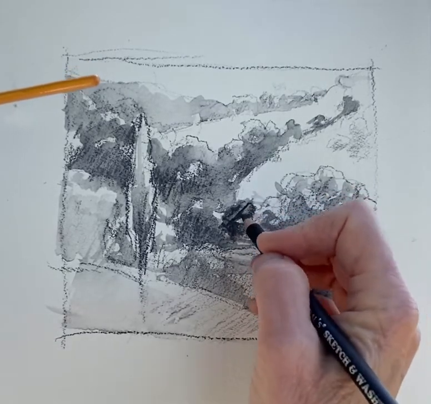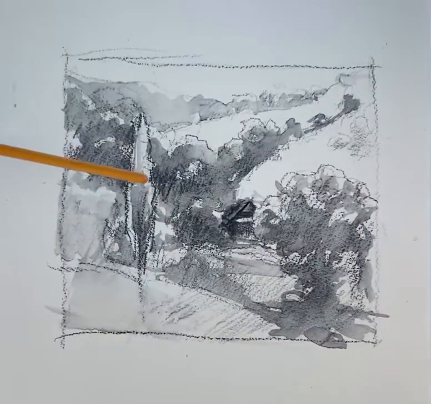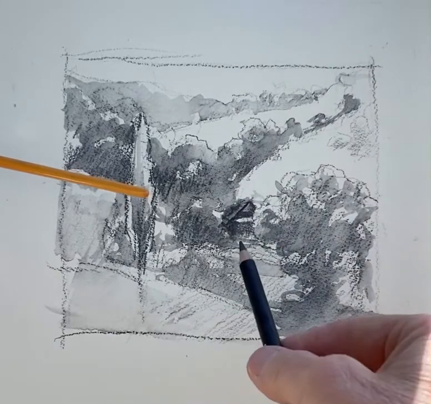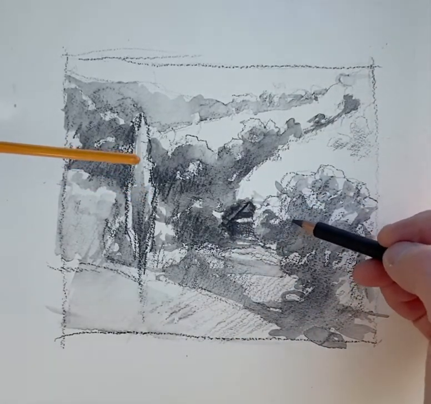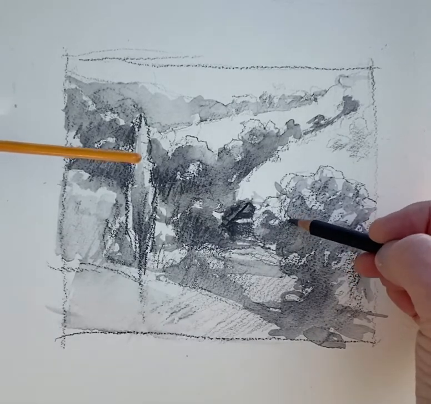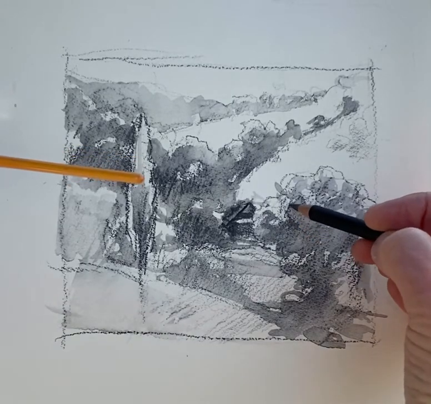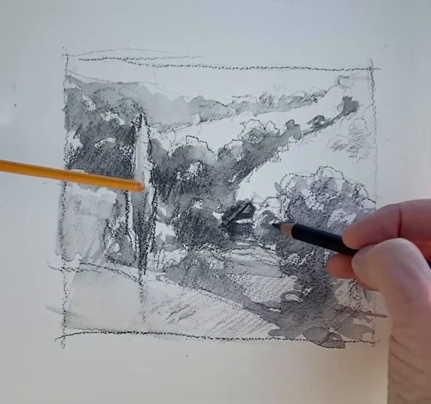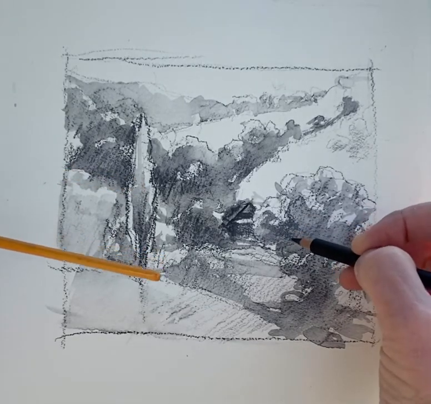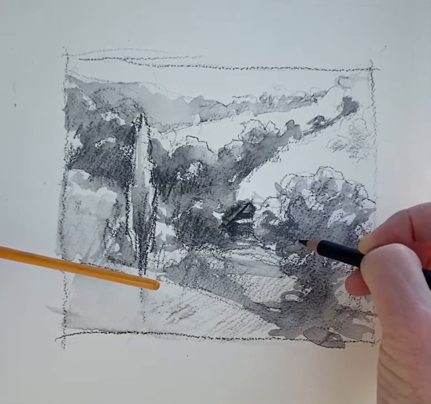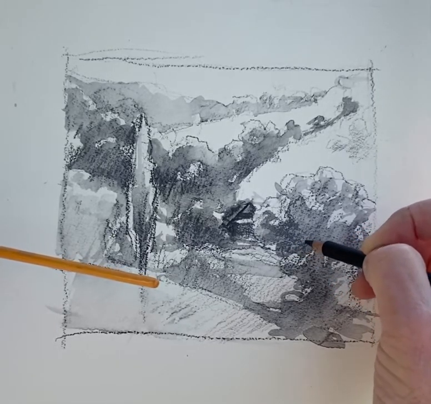Over and down. Restate some of the branches in the tree, some of these foreground leaf shapes. Just put a little bit more graphite in, where you're going to get a little bit more texture in your foreground.